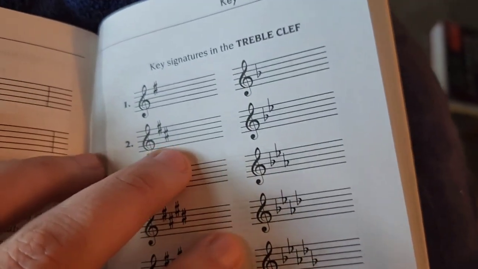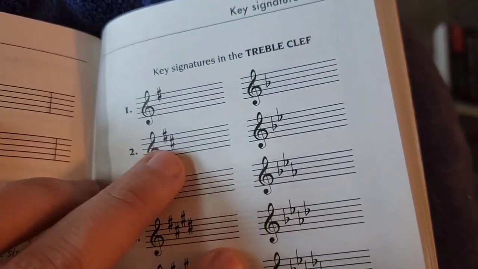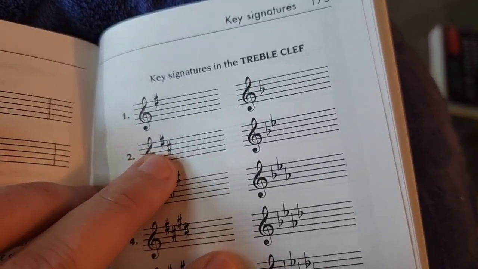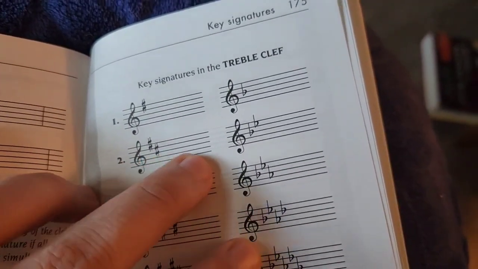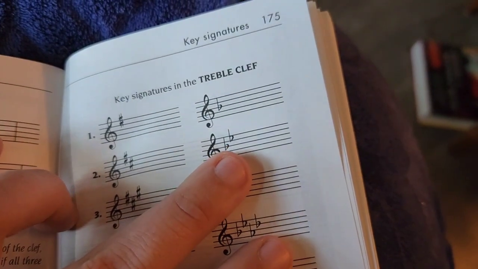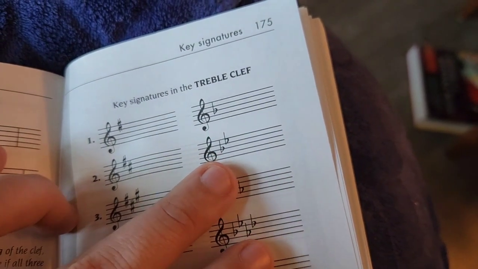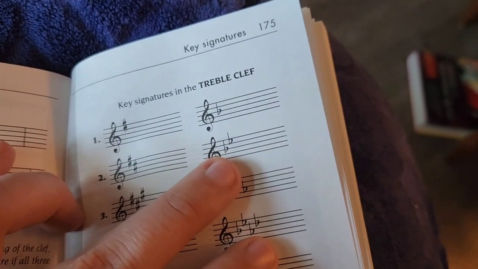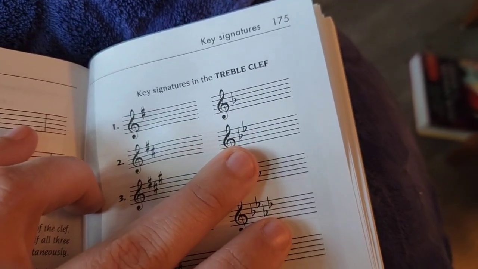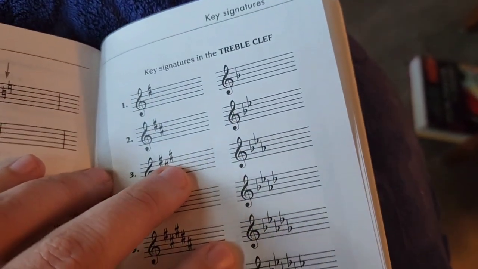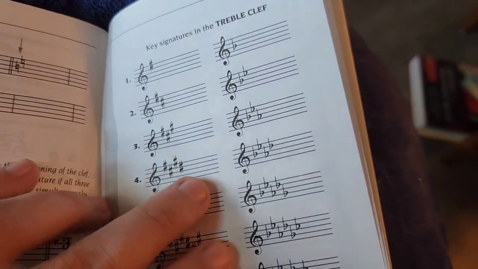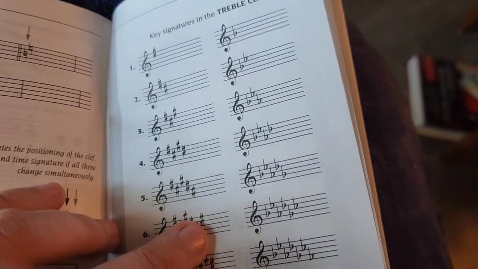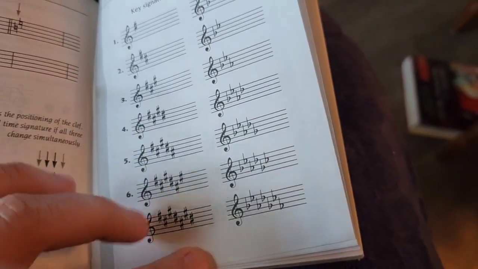The next one on line 2 still has the F sharp, but it also adds the C sharp. For the flats, it adds an E flat, but still retains the B flat. So, as mentioned earlier, you're just adding one more flat or sharp to the previous key.